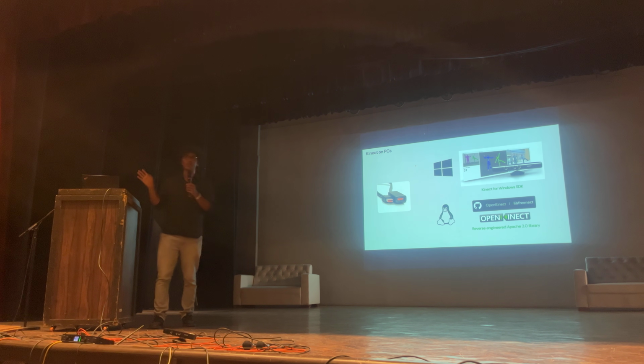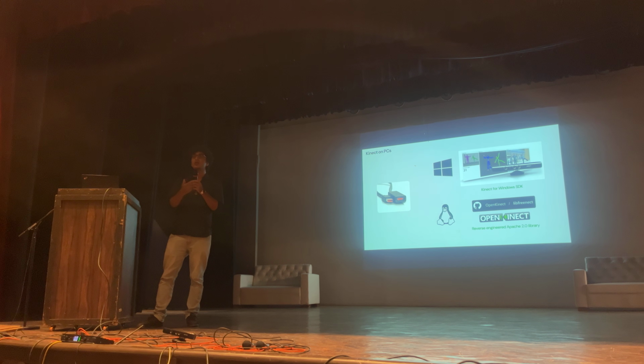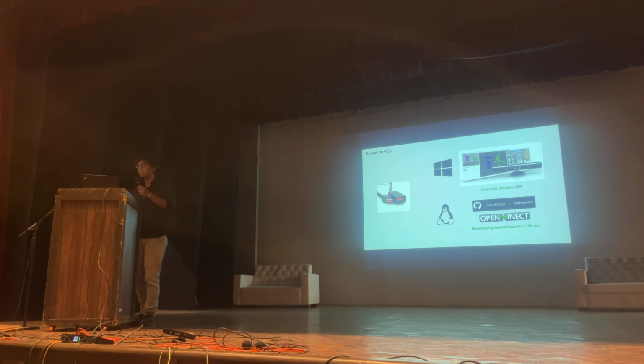So obviously I'm not going to develop on Windows, I'm not interested. I'm on Linux, so I chose this library. Some geniuses put in a lot of effort to reverse engineer the entire protocol that Microsoft has running over this, and they figured out a way to get it running on Linux, which is what we have over here.